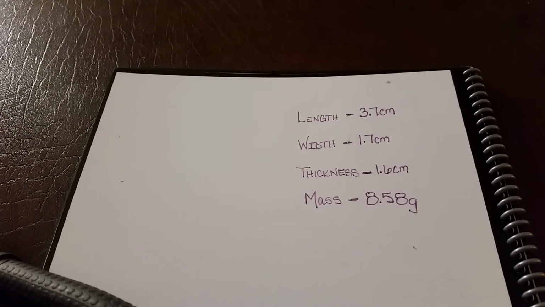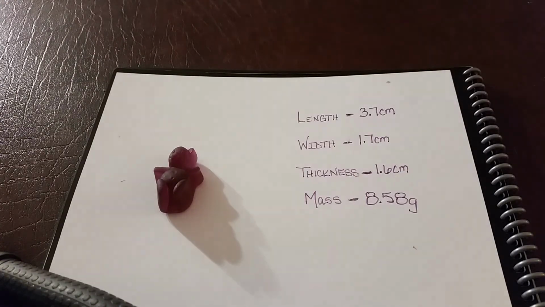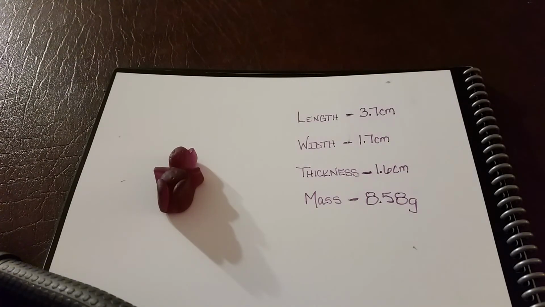Okay, so you have it to record. The length of the purple bear is 3.7 centimeters. The width is 1.7 centimeters. The thickness, 1.6 centimeters. And the mass is 8.58 grams.